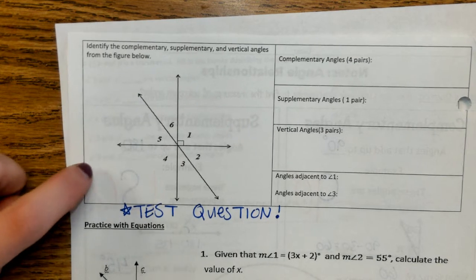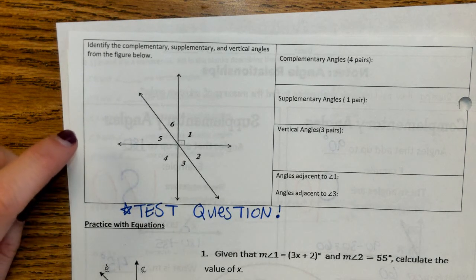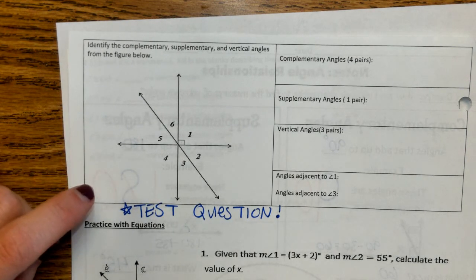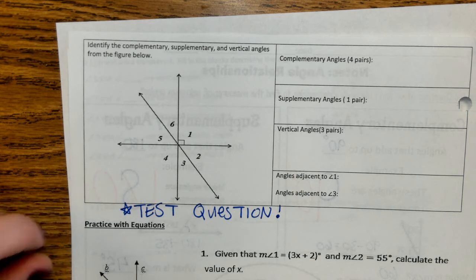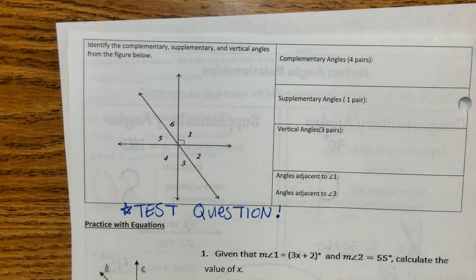You need to know this. Most people understand it except for the complementary angles. So, we'll do complementary angles last.